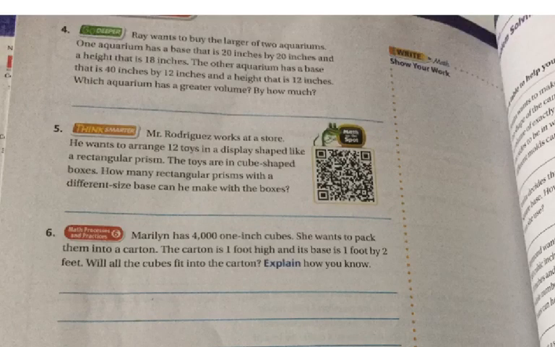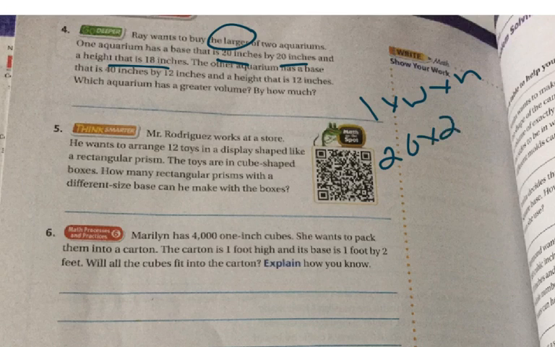So today we're going to continue, and we're going to start with number 4. Ray wants to buy the larger of 2 aquariums. One aquarium has a base that's 20 inches by 20 inches and a height that's 18. So if I remember, length times width times height, it's going to be 20 by 20 by 18.